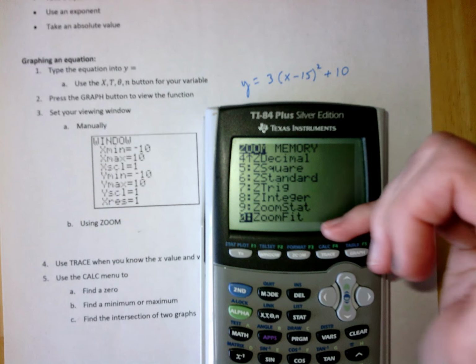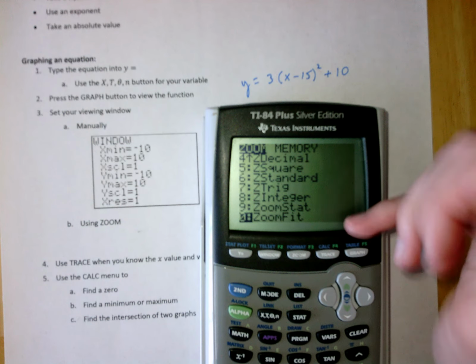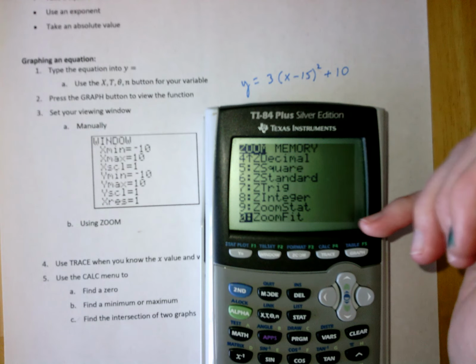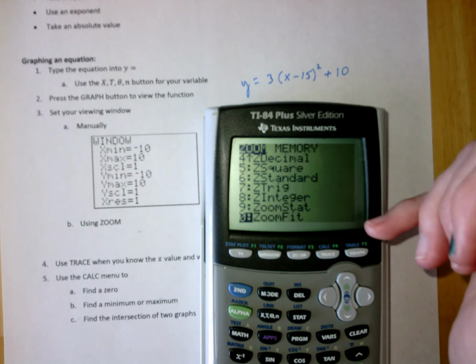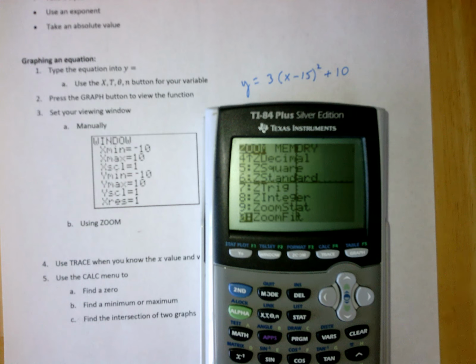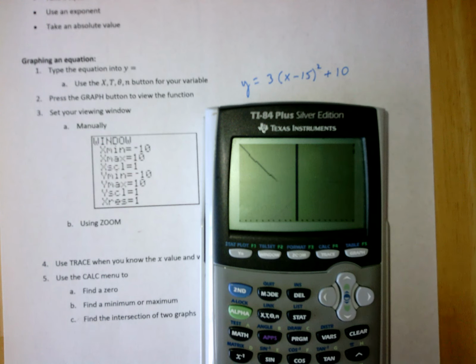And here's the thing, you are going to be tempted to try to use Zoom Fit for everything. If that is the only thing that you are relying on, you are going to be losing major points on tests and quizzes when you're assessed on your windows. Okay, so let's try it. We're going to use Zoom Fit. Okay, and here's what this window ends up looking like.